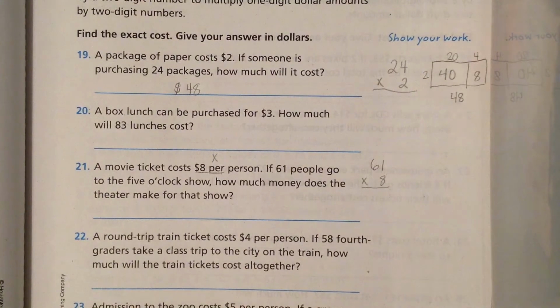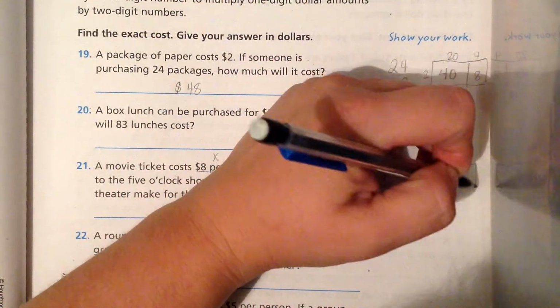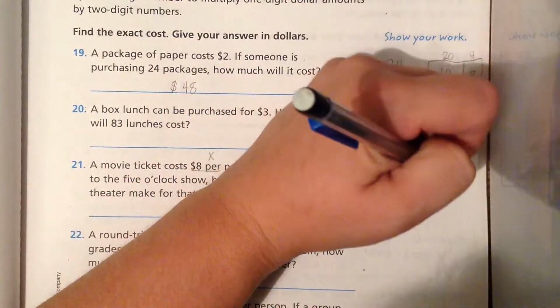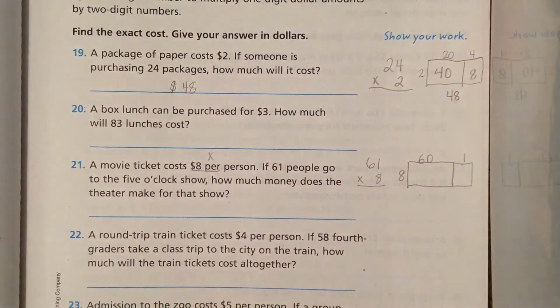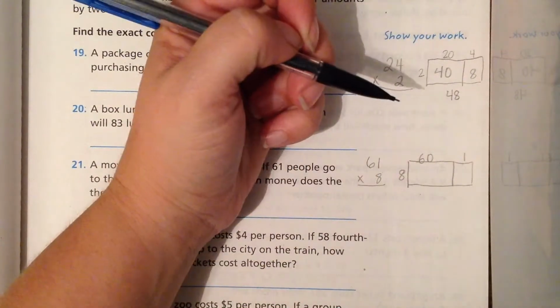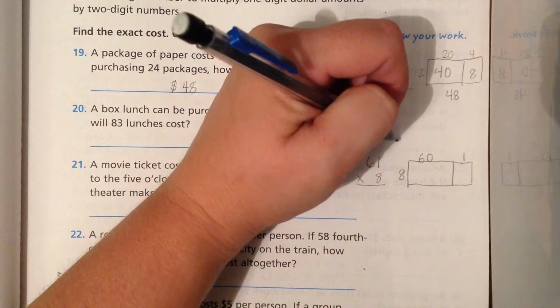Again, I can draw my area model. I know my expanded notation is going to be 60 plus 1. So 60 and 1, and my 8 goes on the vertical. Well, 8 times 6 is... I can write over here in my margin my 8 factors.